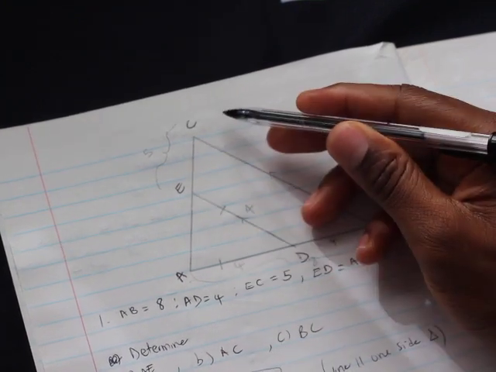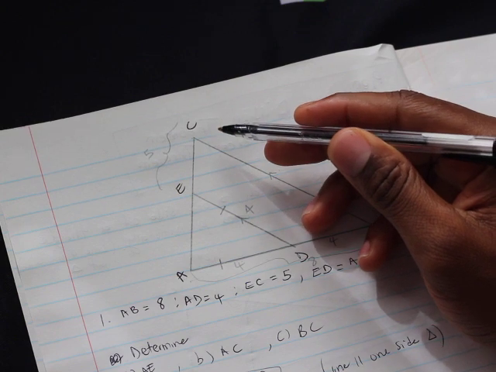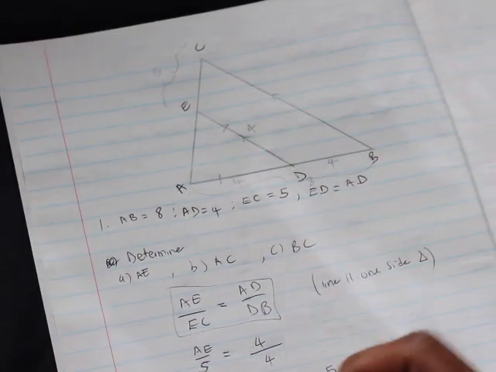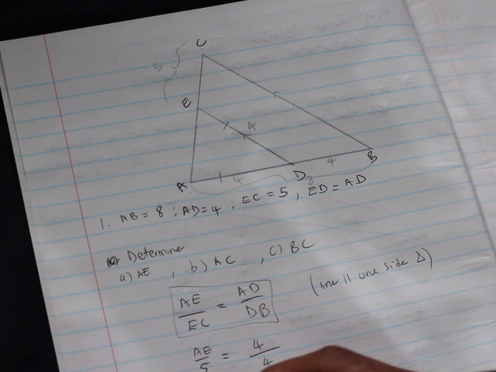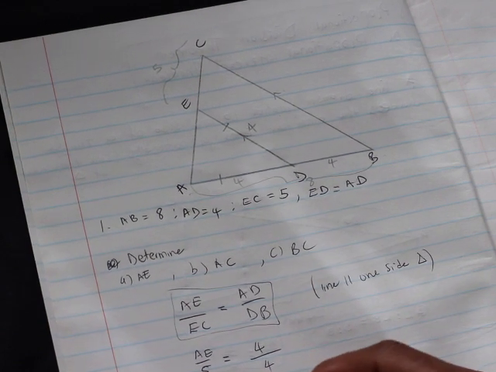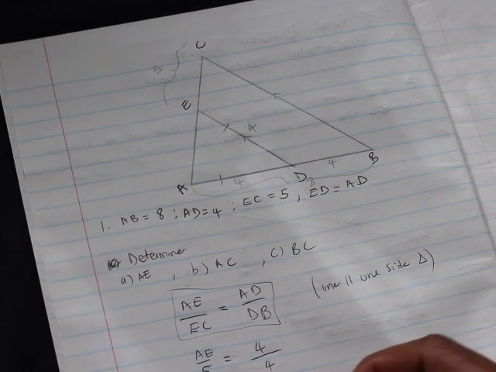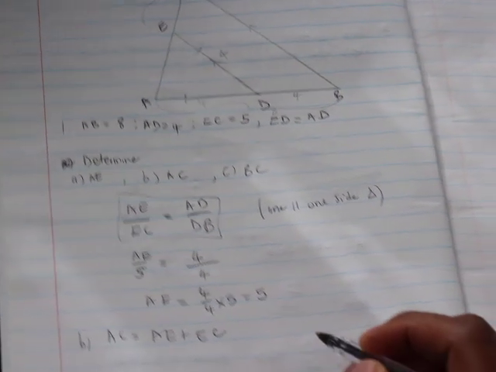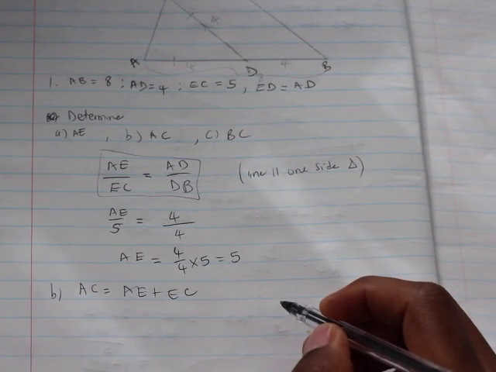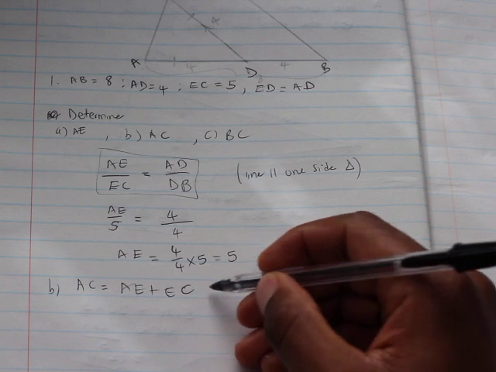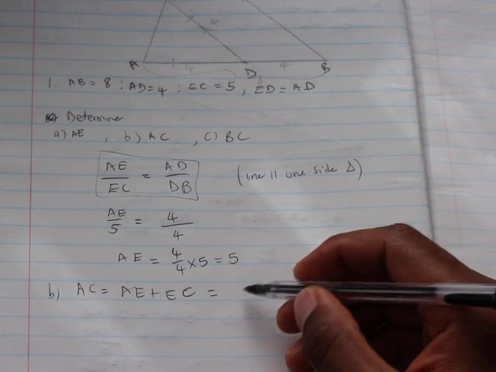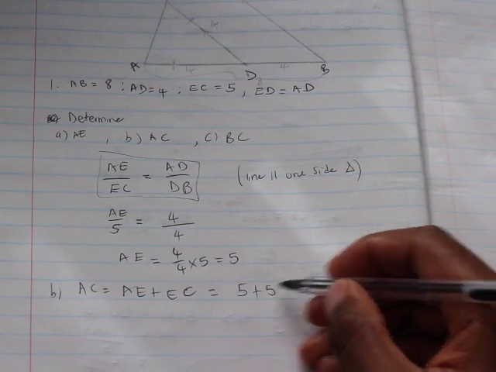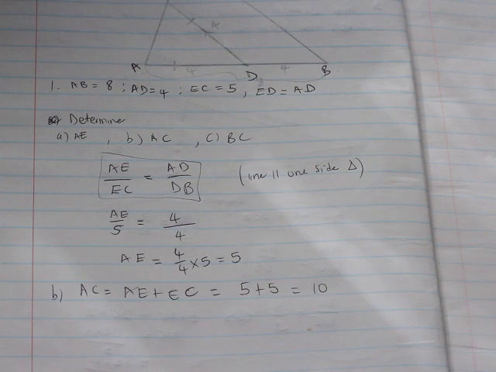Remember, EC was already given, and we just found our AE. So we sum the lengths: 5 plus 5, which is just 10 units.